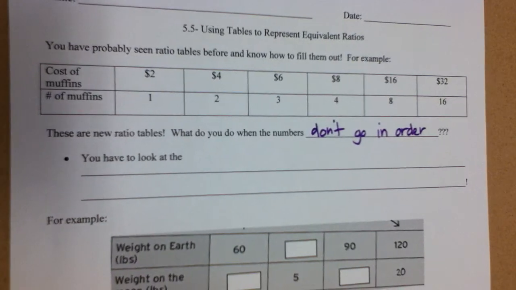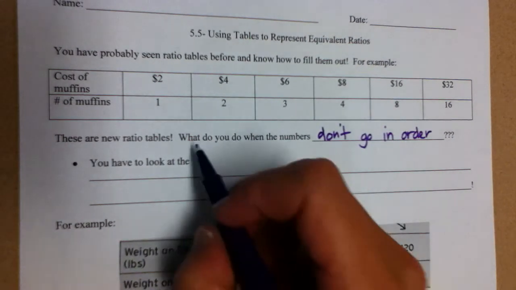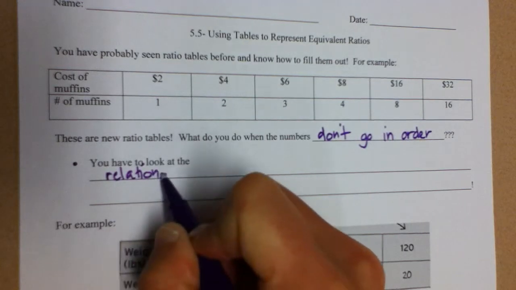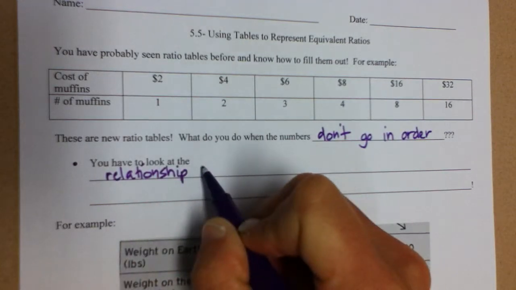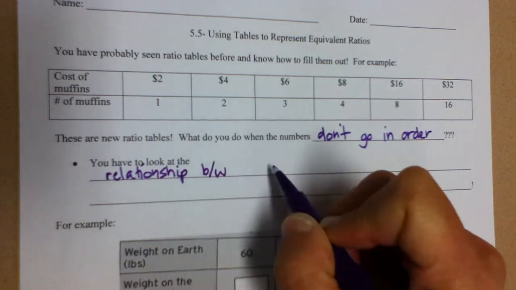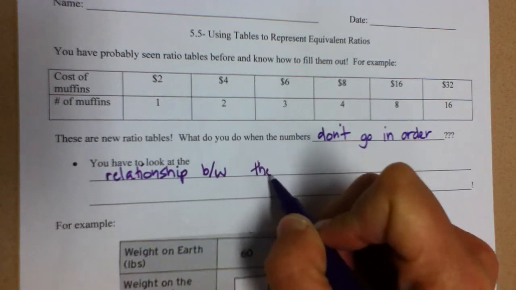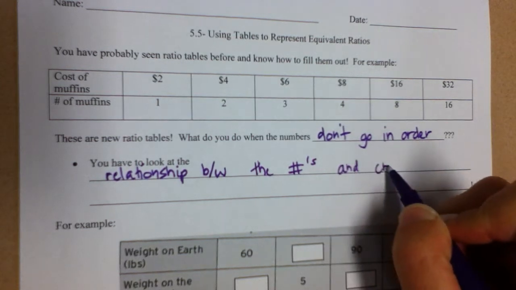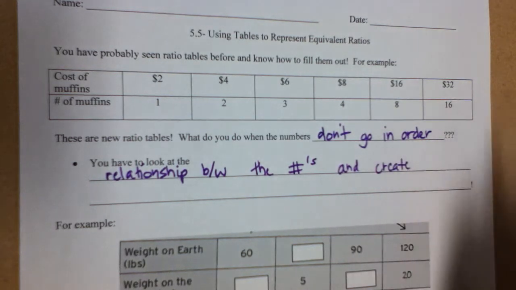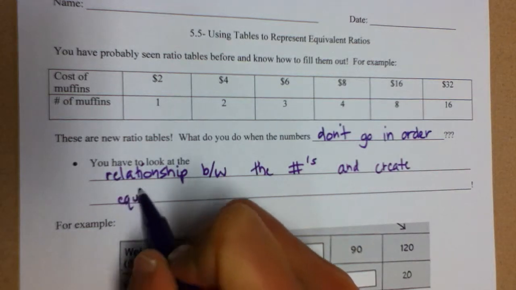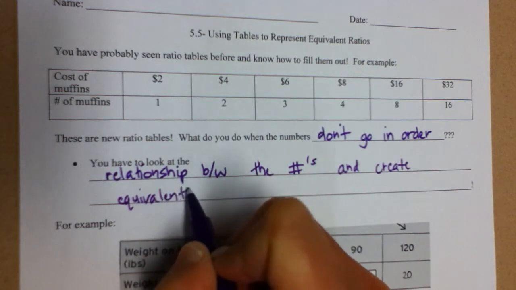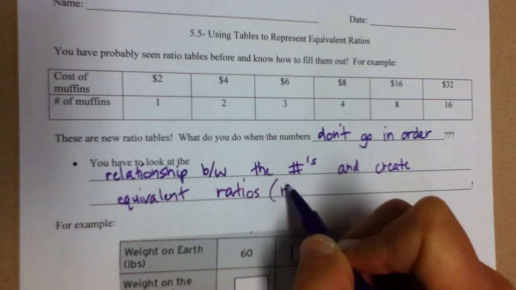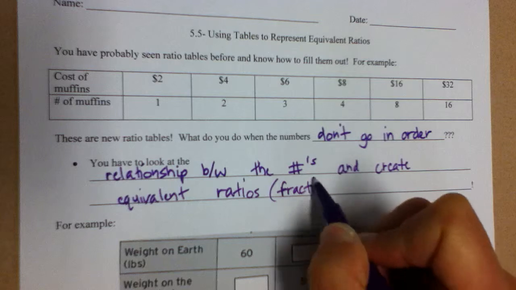So what we have to do is look at the relationship between the numbers, and then we have to create equivalent ratios, which again are just equivalent fractions.